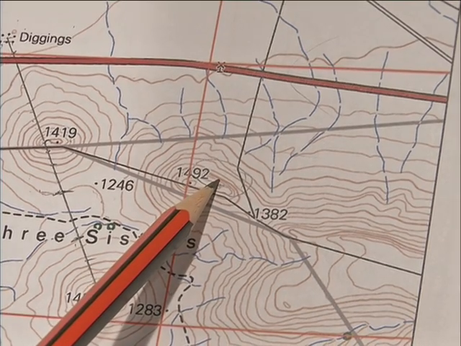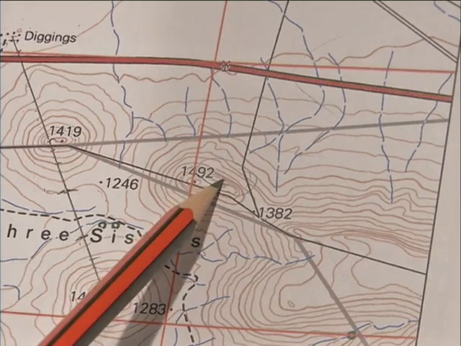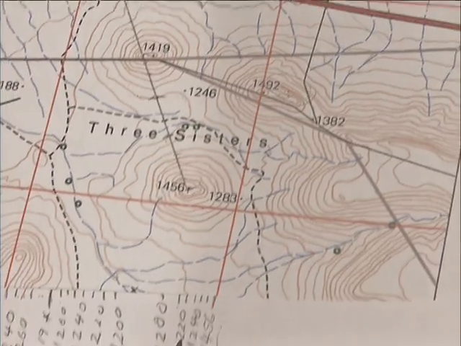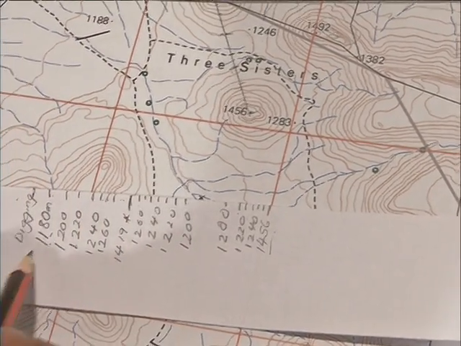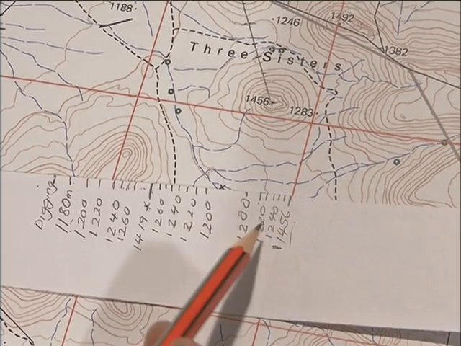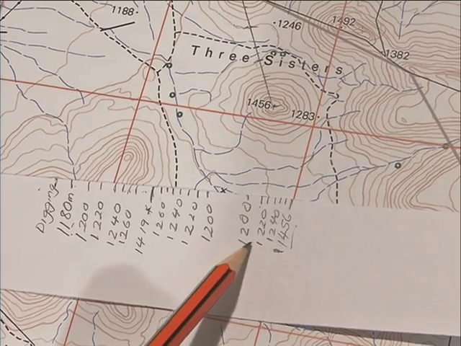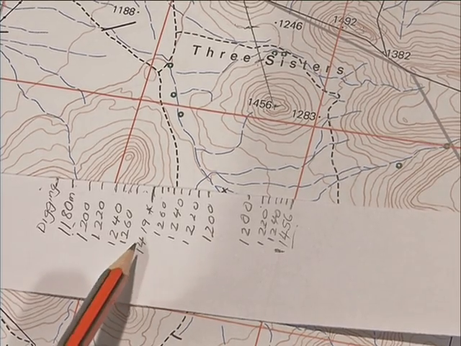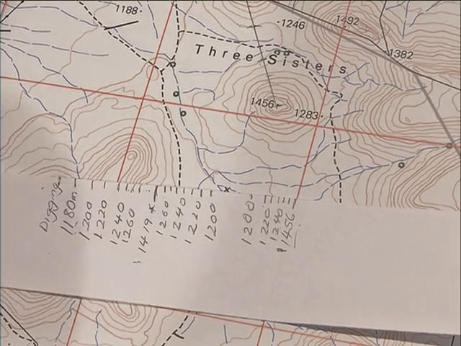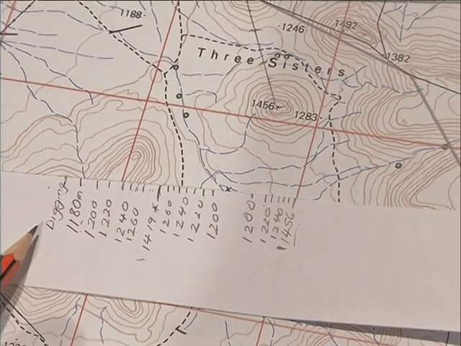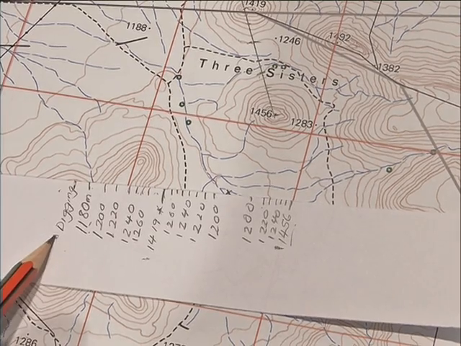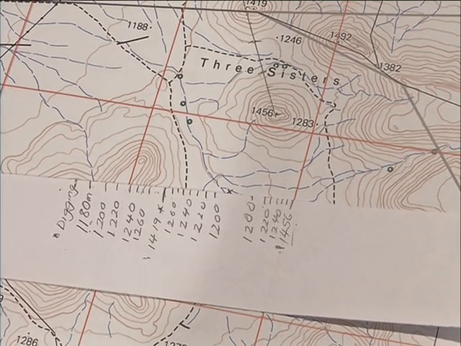What it should suggest to you is that this is an almost vertical slope. Now that we've got our particular markings, we can determine that our highest height at this point is the last point, which is 1456. As you move away, you'll note that it's decreasing, then increasing to a point of 1419, and then it's decreasing again. What you should remember is that our from point is the digging. We are required to draw the cross section from the digging to spot height 1456.